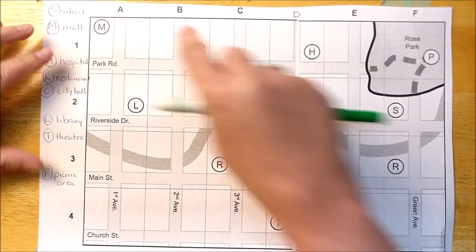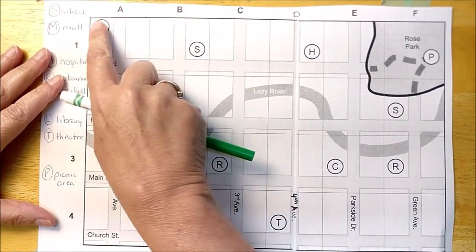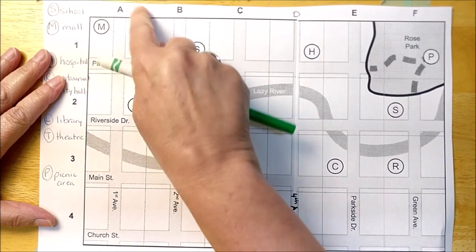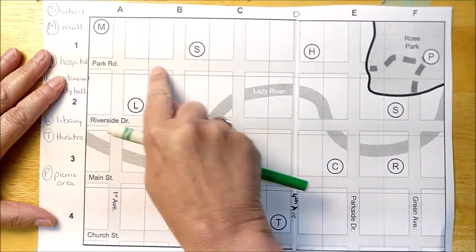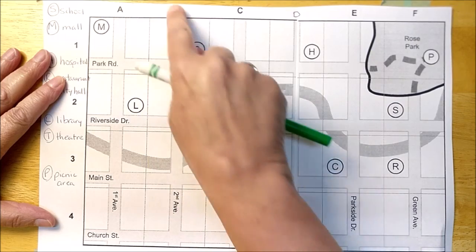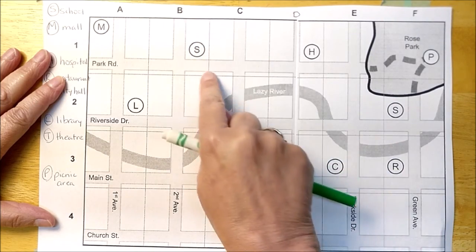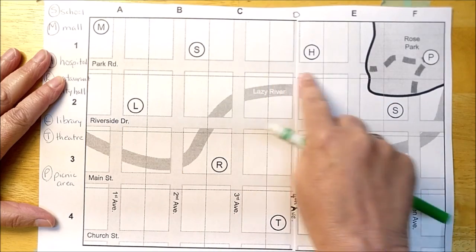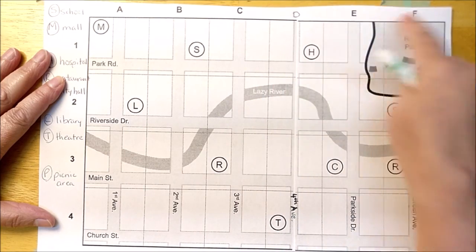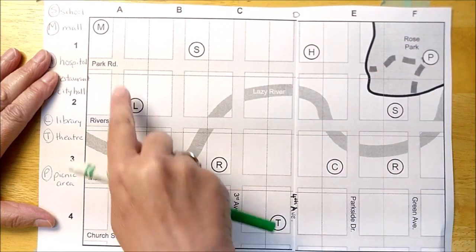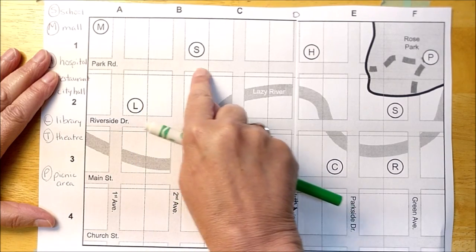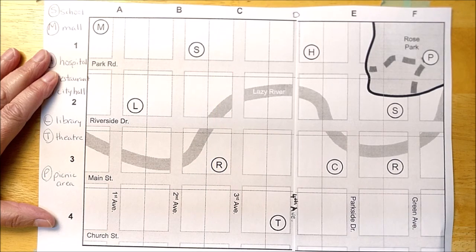And you notice that there is a grid going on. So this whole square here, see those lines? That's A1. This whole grid here is B1. This whole grid here is C1. There's D1, E1, F1. So this would be A2, B2. So you see how that works.